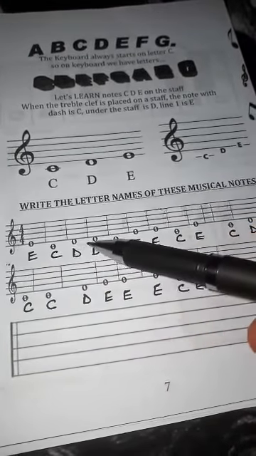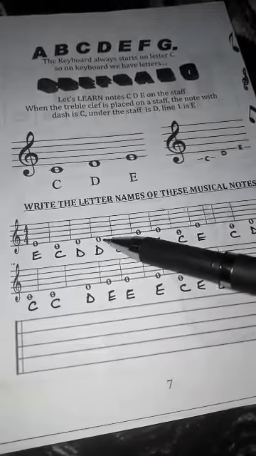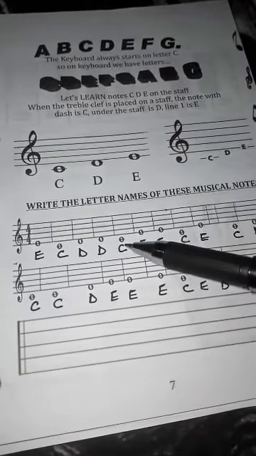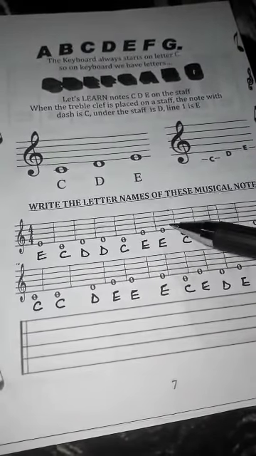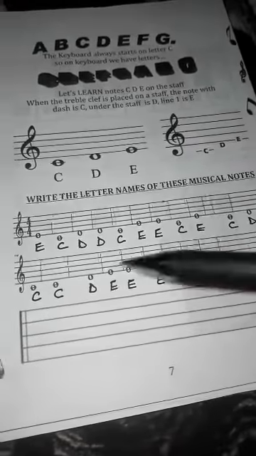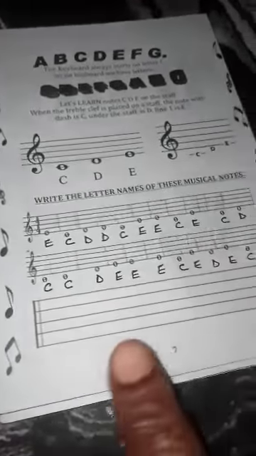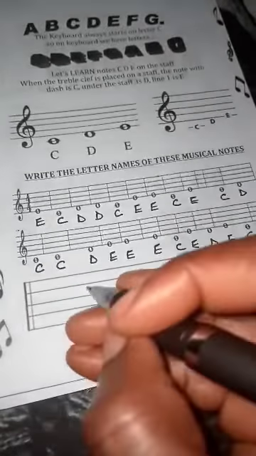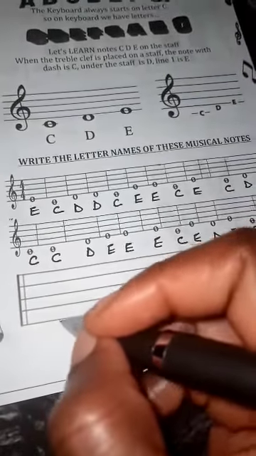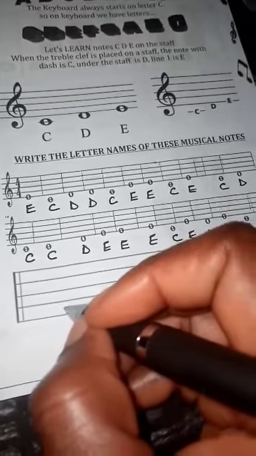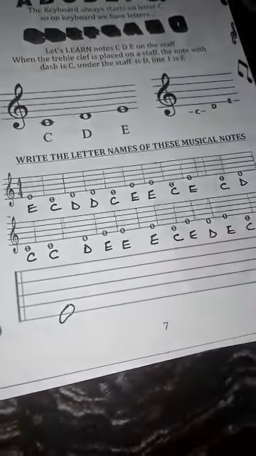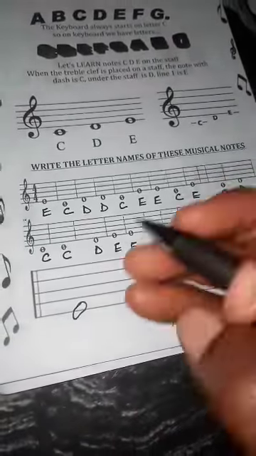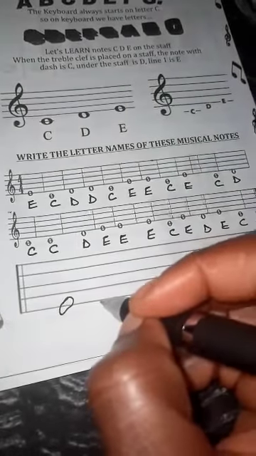The note with the dash is C, under the line is D, and the first line is E, like that. So that's just what you have there. Now this is a start to help them. They can just draw semibreves on it, just an oval, because they draw a semibreve on line E. So the child should be able to draw line E. Remember, they are using a pencil, not a pen.